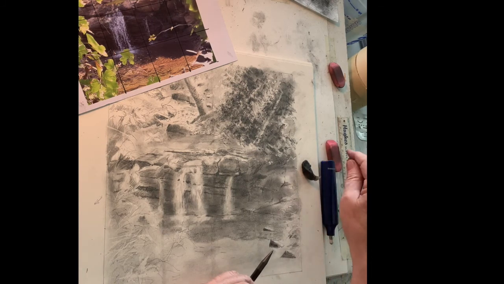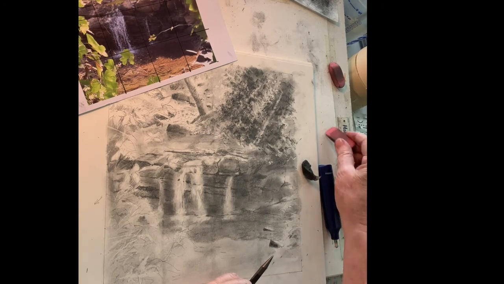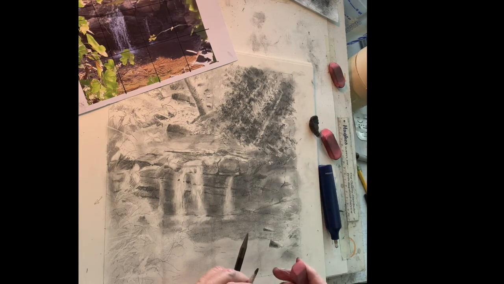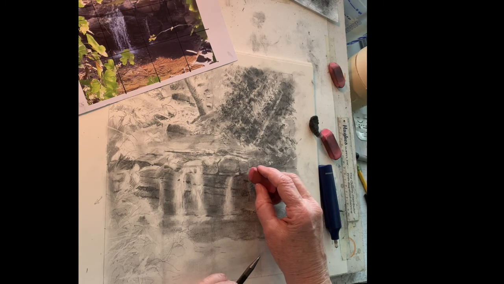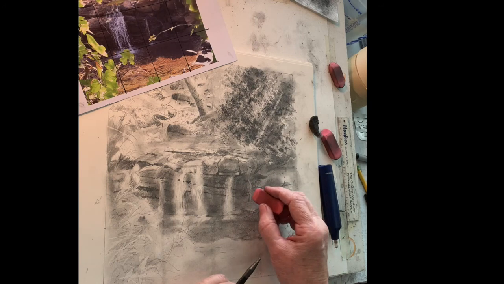I don't like this rock right here. Three in a row like that just kind of doesn't look natural. So I'm just going to take that one out. For some reason I want another little waterfall over in here. I don't know. Maybe just a little trickle.